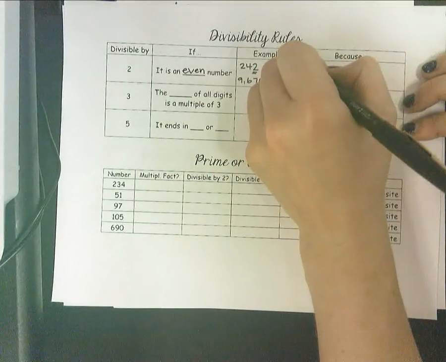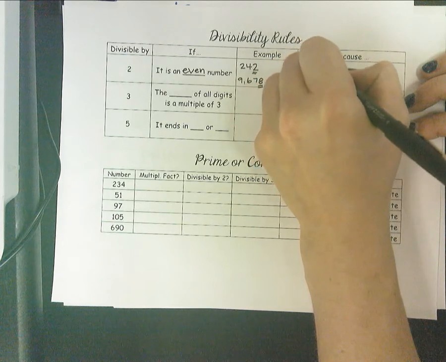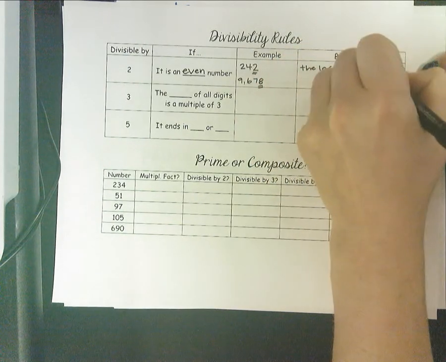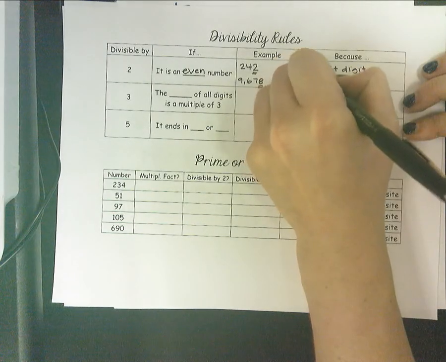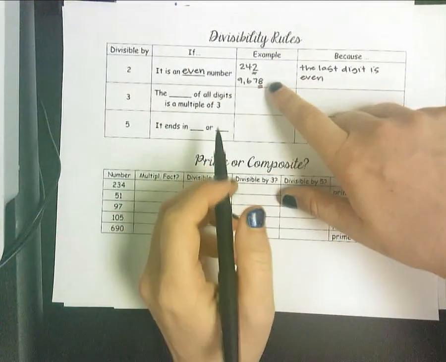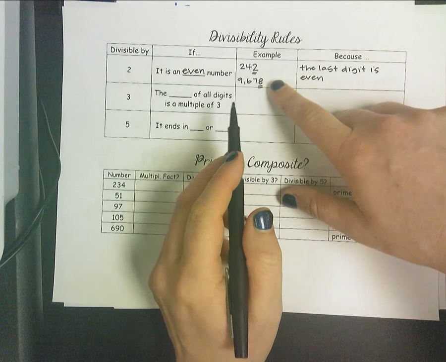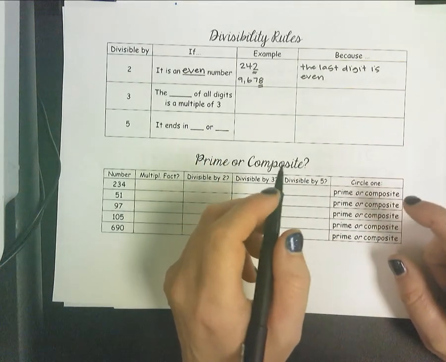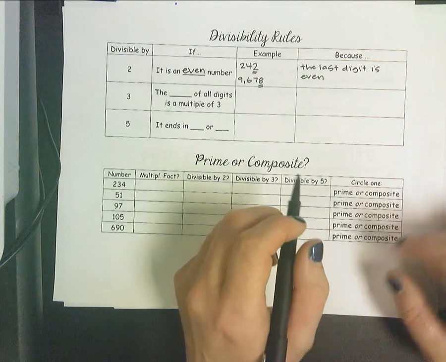Oh, sorry, I forgot. Because the last digit is even. That is why these are divisible by 2. So if it's an even number, it's not prime, with the exception of our special number 2, which we talked about in the other video.